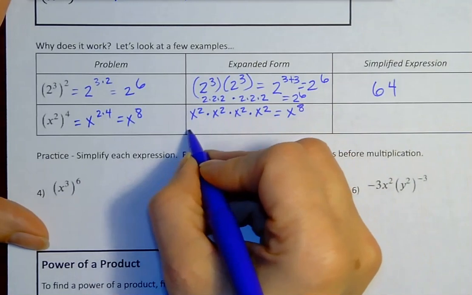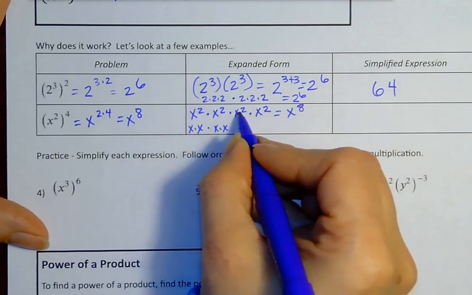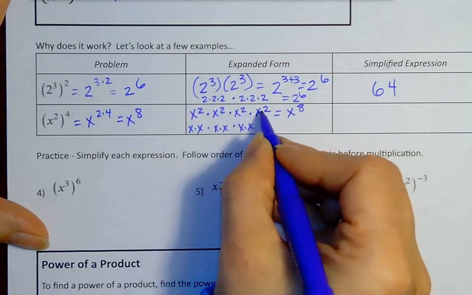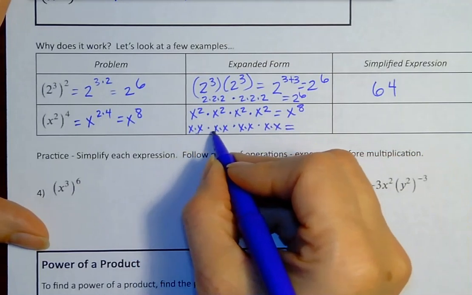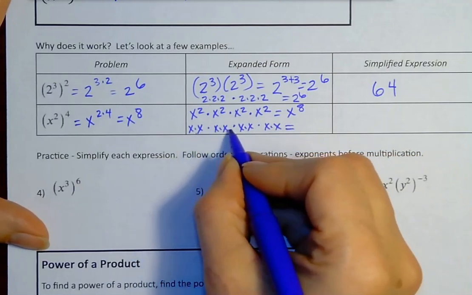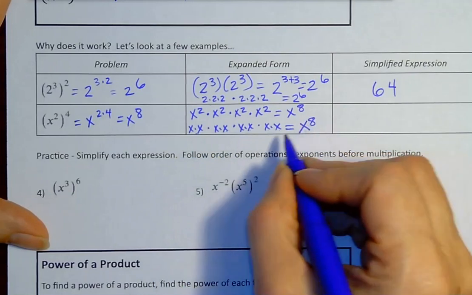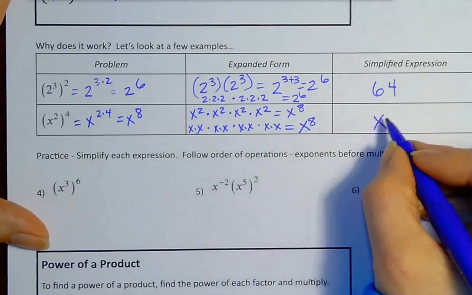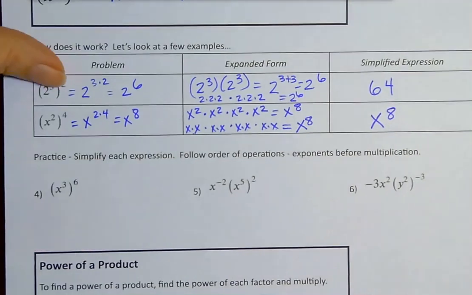Or I can think of it as x times x times x times x times x times x times x times x. That again, when I put them all together, I have 1, 2, 3, 4, 5, 6, 7, 8. I have x multiplied by itself 8 times. Since we don't know what x is, we can't write anything any simpler than that. It's just x to the 8.